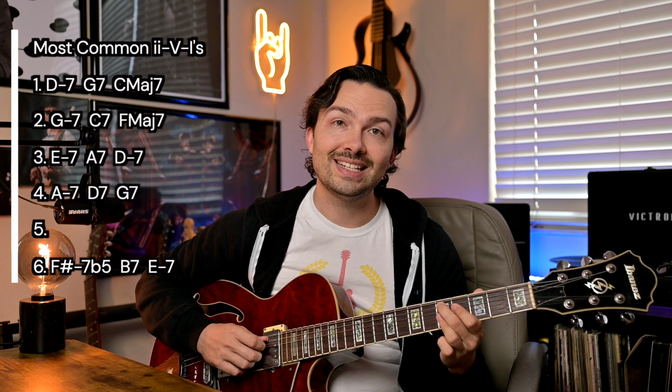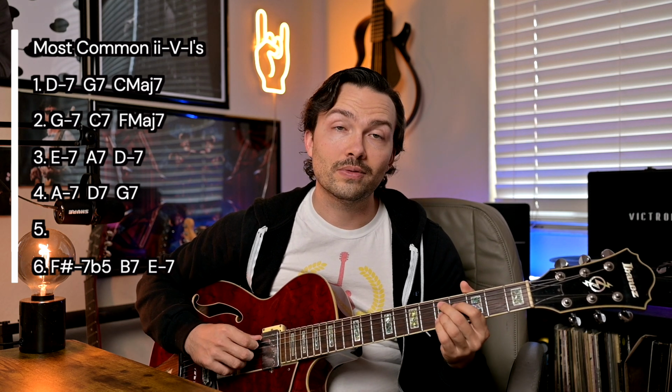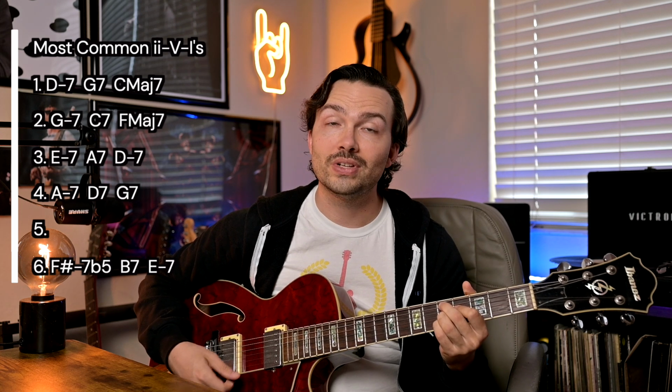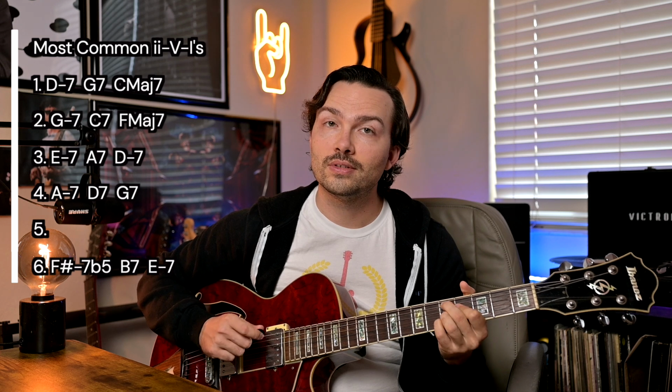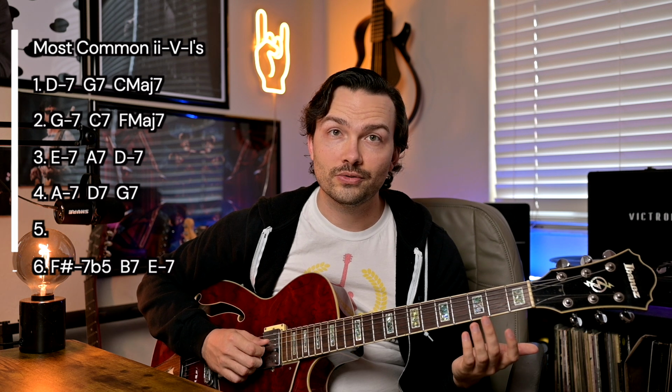You can even have a 2/5 to the 5, so this would be something like A minor, D7 going to G. And many times, this is actually what's going on when we think of a 2/7 chord. Again, like in Take the A Train, when we have a D7, where's that coming from? Well, it's a 2/5 leading to the 5. We could have a 2/5 to the 6 chord. You would see this as a minor 2/5 most of the time.